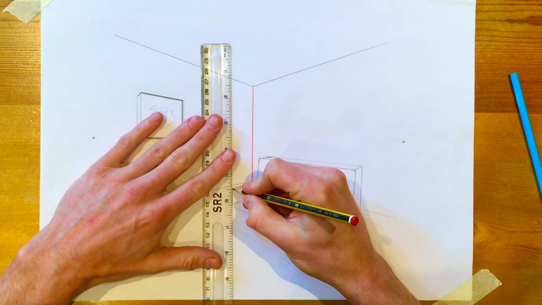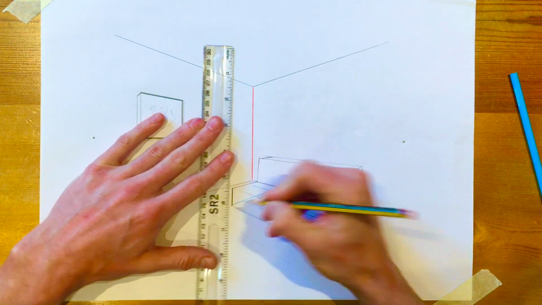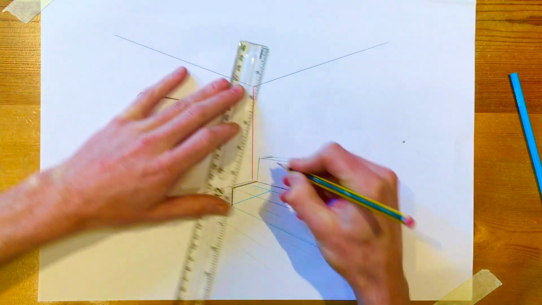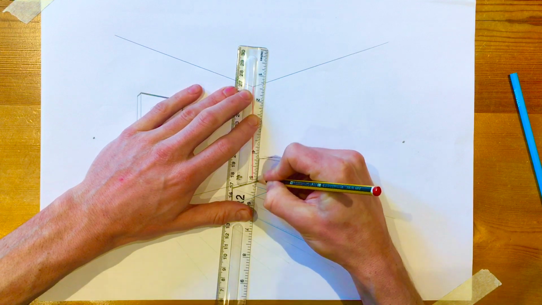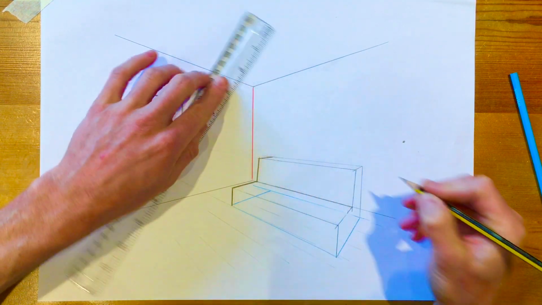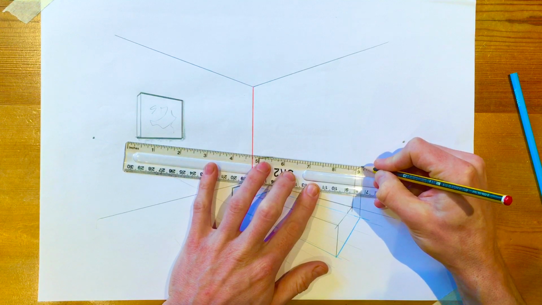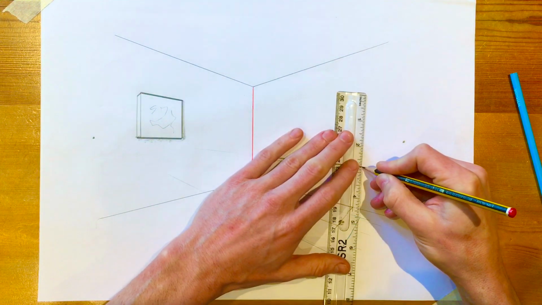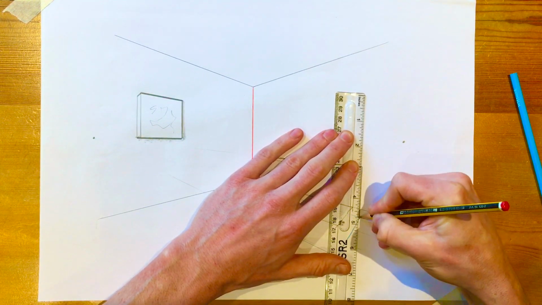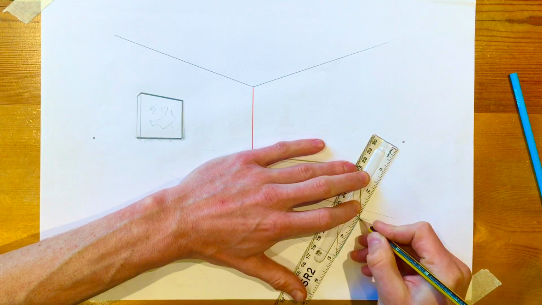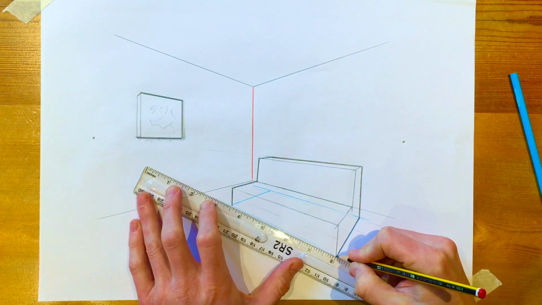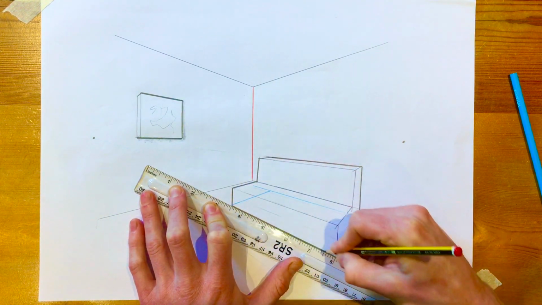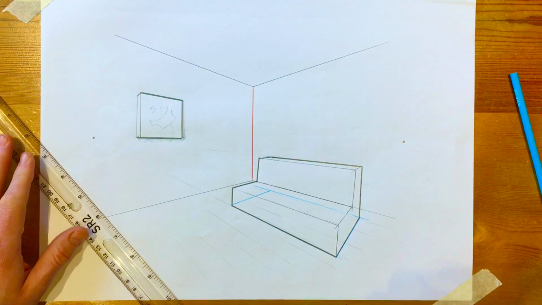Again, any lines you can't see round that corner, make it thicker. Can't see round this corner, make it thicker. Can't see round there, thicker. There, definitely can't see over the back. Definitely can't see round this side. Definitely can't see underneath it. Definitely can't see underneath there. Excellent, and there's just a rough sofa.